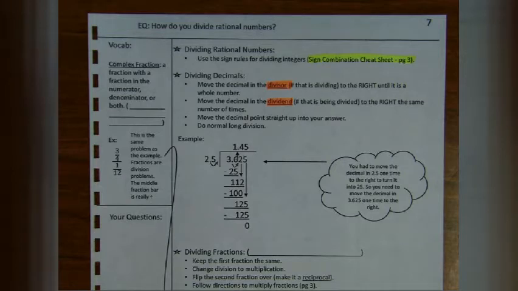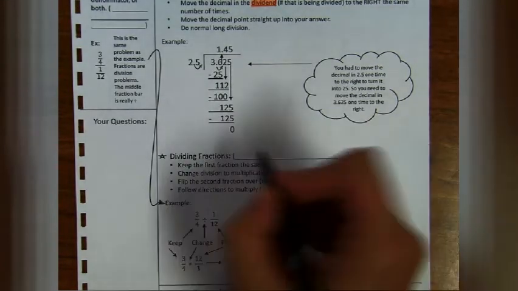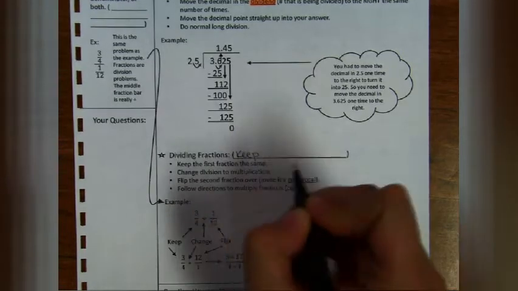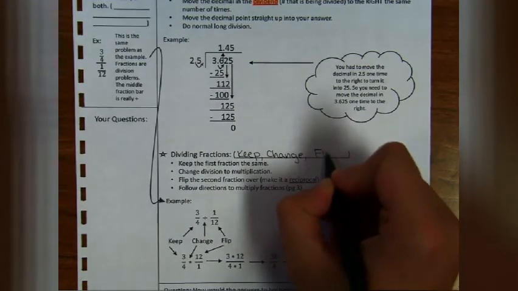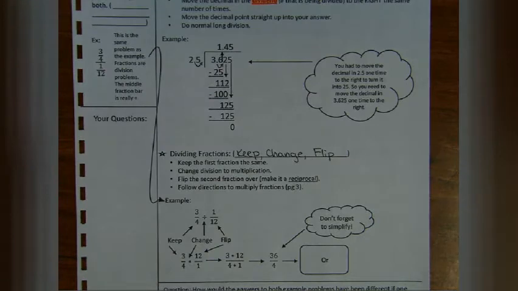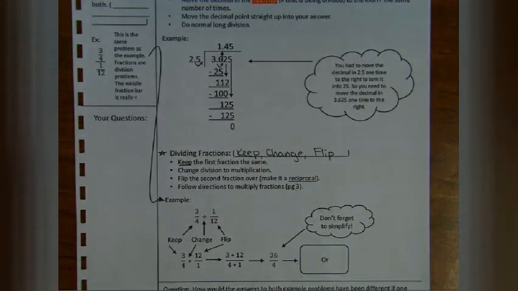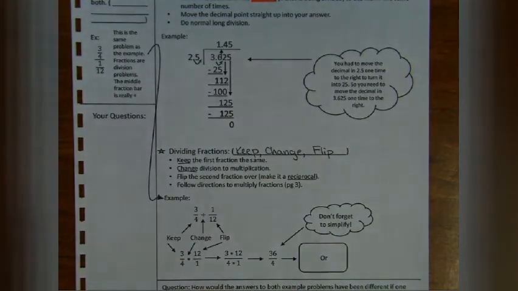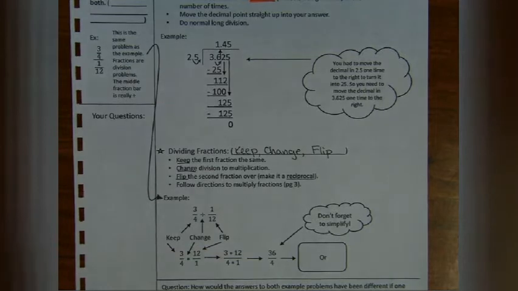The next thing that we're going to talk about is dividing with fractions. When we are dividing with fractions, we are going to do what's called keep, change, flip. Okay, what that means is you are going to keep the first fraction the same, change division to multiplication, and flip the second fraction over. Okay, you're going to do something called making it its reciprocal.